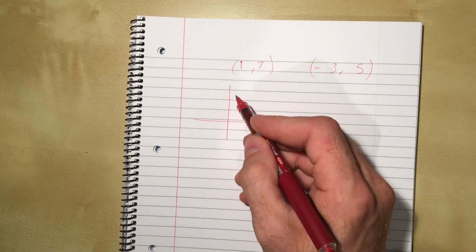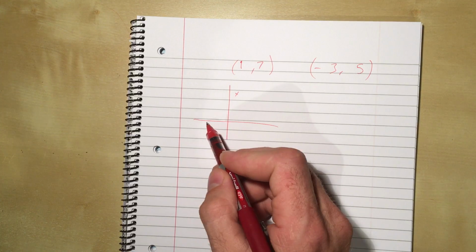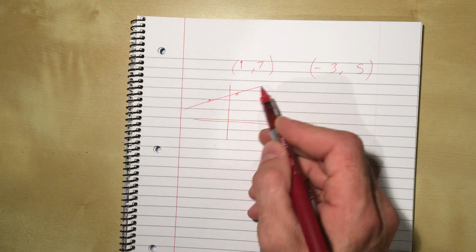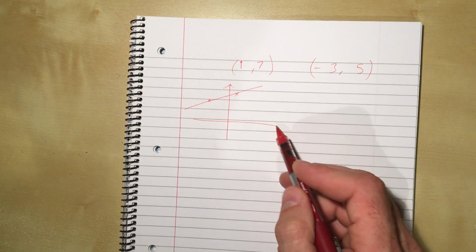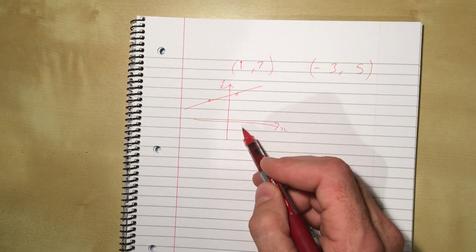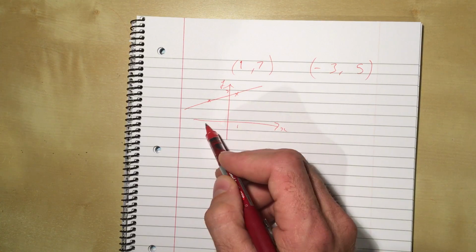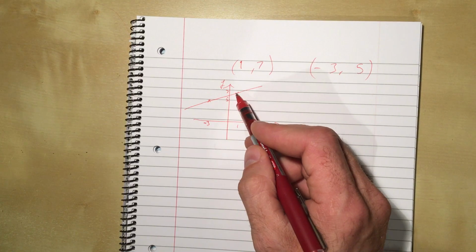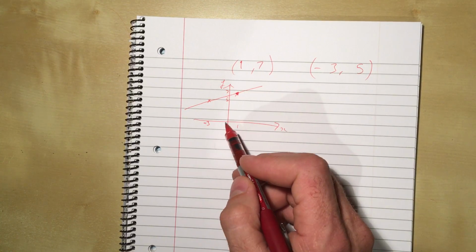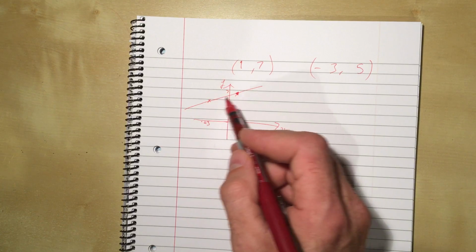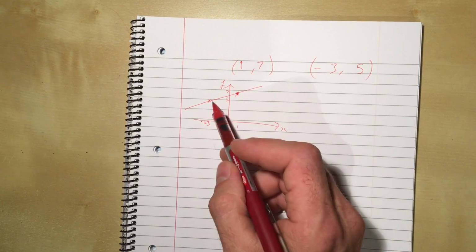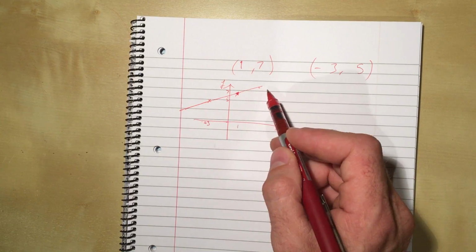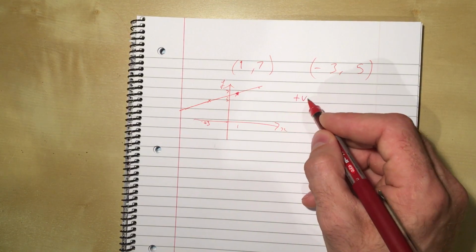So 1, 7 would be a point about here, -3, 5, 3 to the left from the origin and 5 up, so that'd be a point about here. So that gradient is going to be positive, right? There's x, y. 1 across and 7 up, that would be about here. -3, 5 is not as high up as the 7. So all we need to know is that it goes from bottom left to top right. It's going in this direction. So whatever the gradient is, it's positive.